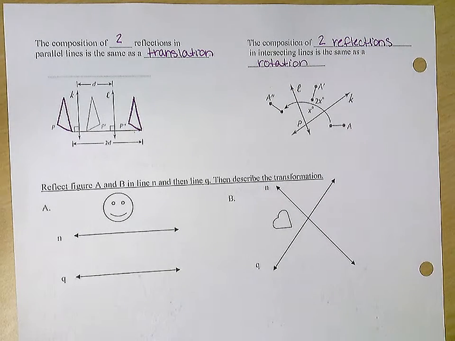So I had two reflections in parallel lines for our first example there. That was a translation. Now we have two reflections in intersecting lines. That's the same as a rotation.